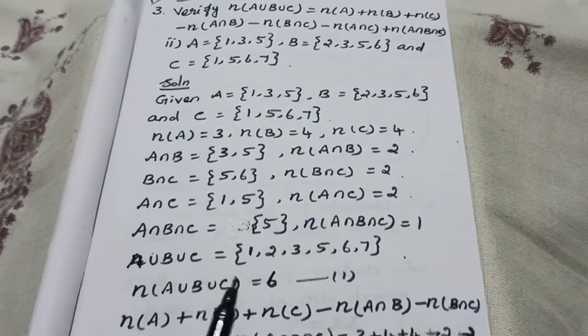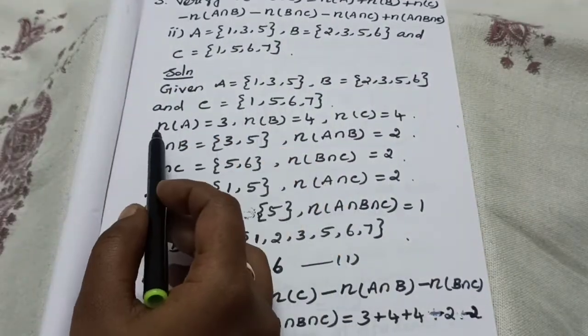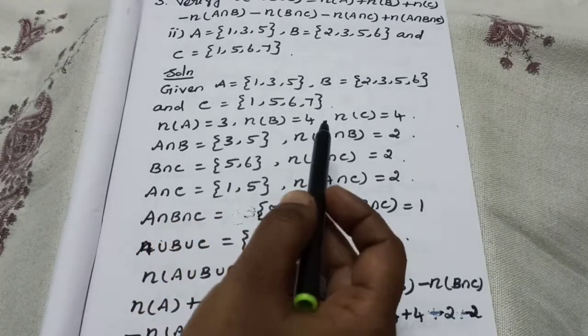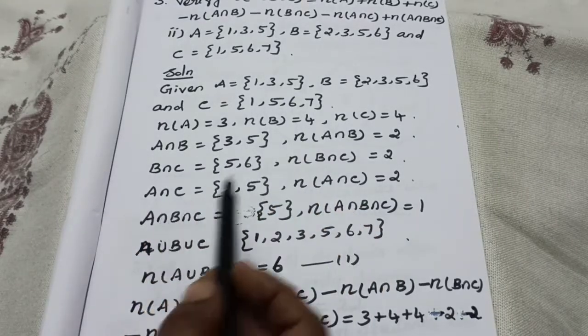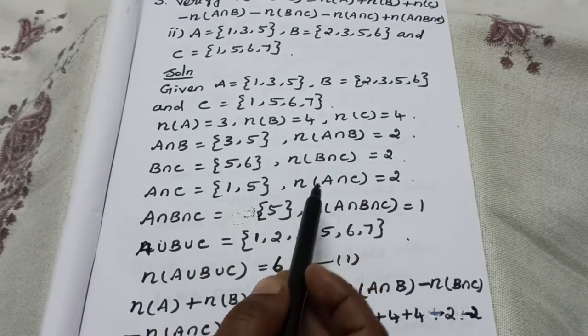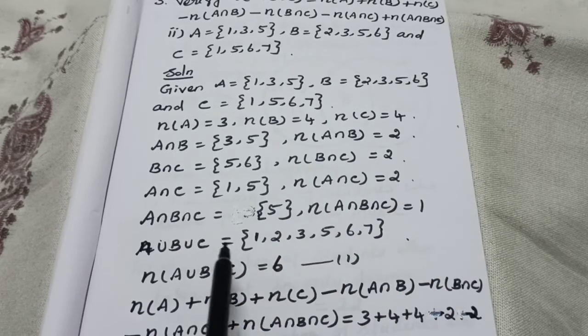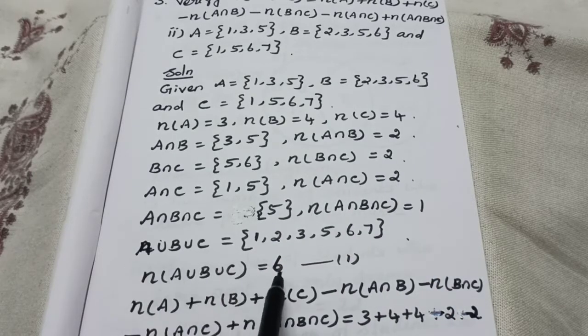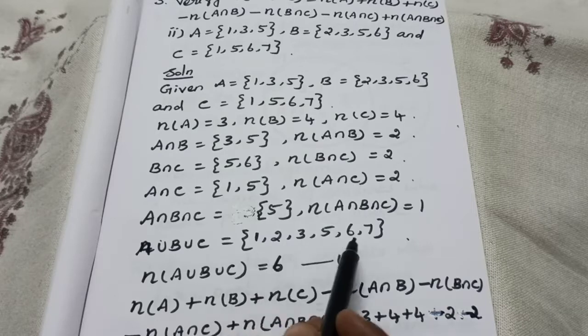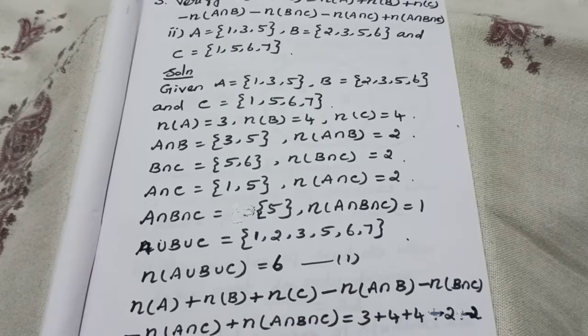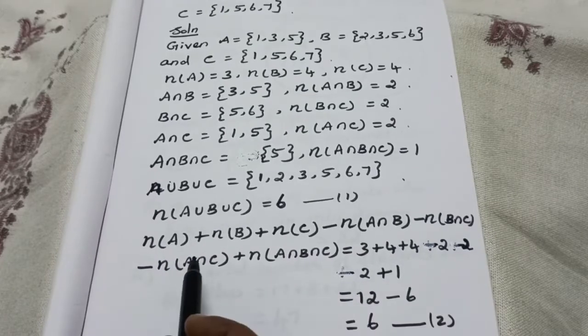Left hand side first, one by one we have to find n of A, n of B, n of C, then n of A intersection B, n of B intersection C. Then afterwards on the left hand side you got the answer 6. Is it correct? Check your answers. Then like that, right hand side also.